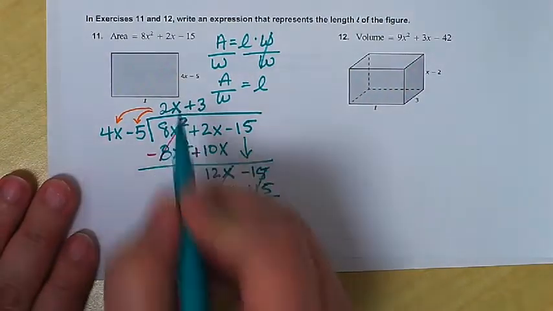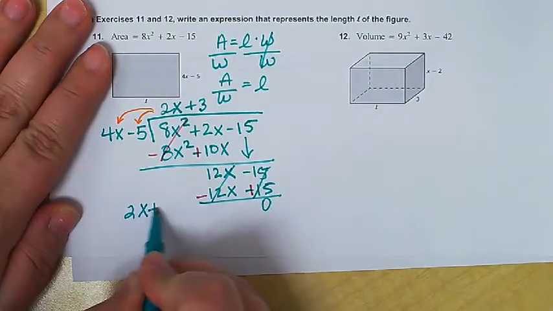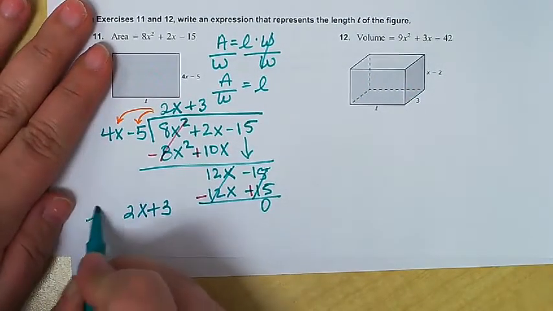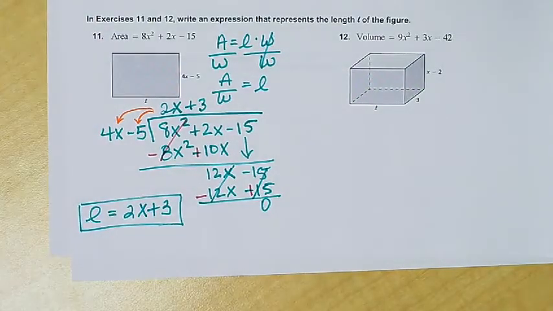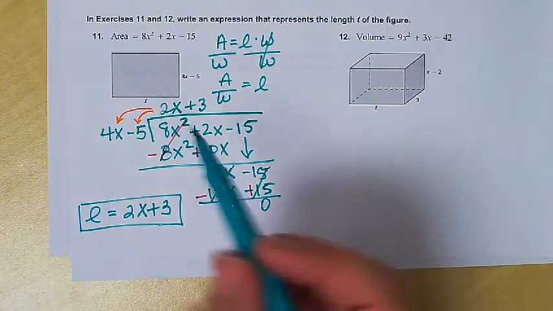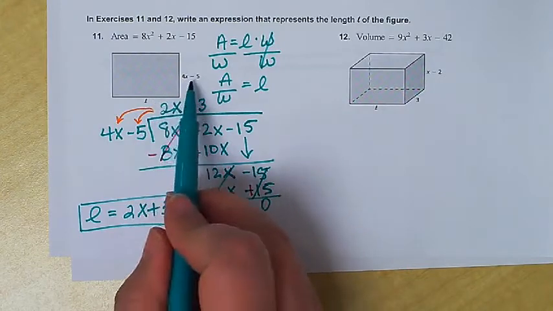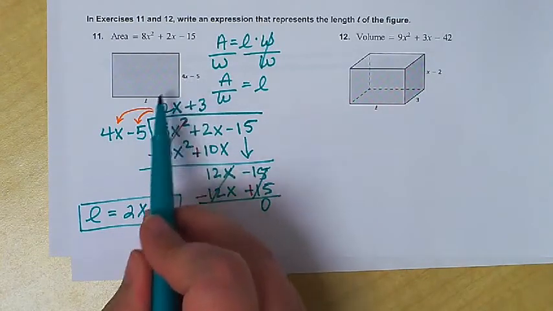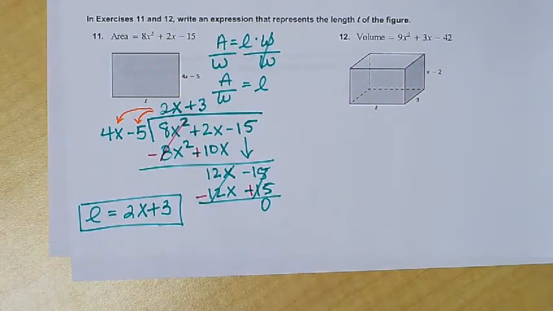So sure enough, what was our length? Our length was 2x plus 3. That's our answer here. That's what we get if we divide the area by the width. So there you go. And you could test it, right? You could use 2x plus 3 and 4x minus 5, do a little FOIL or box method and multiply it, and you should end up with that area right there.